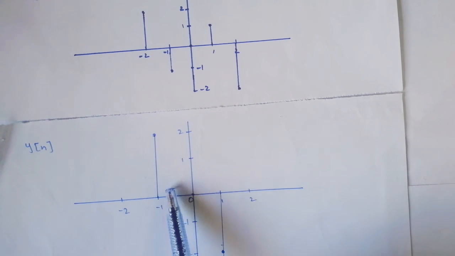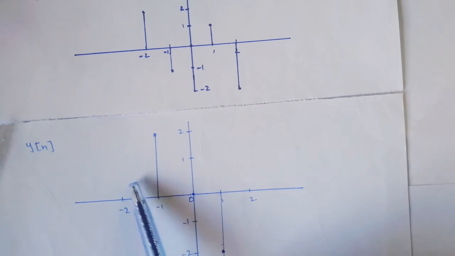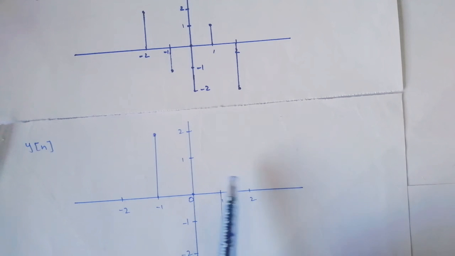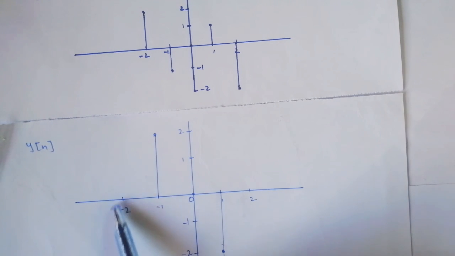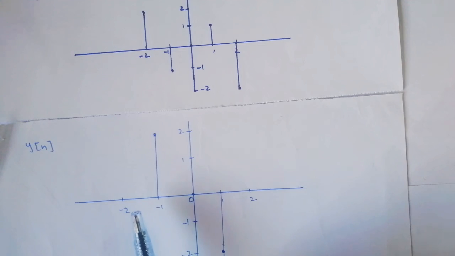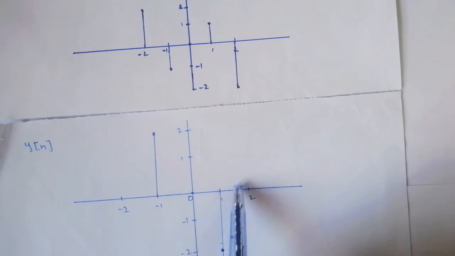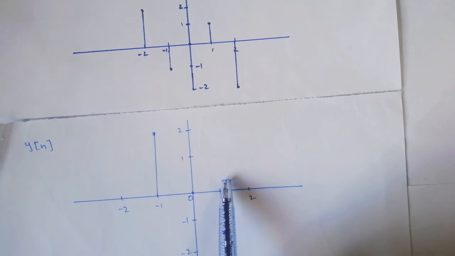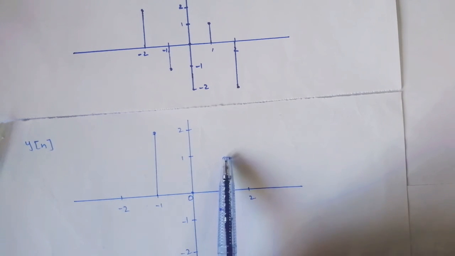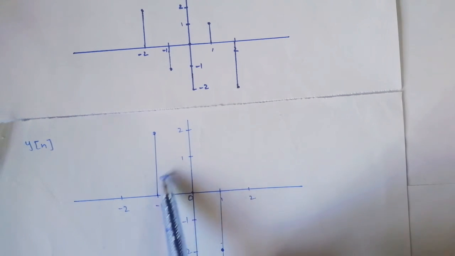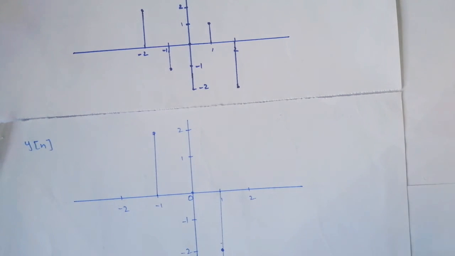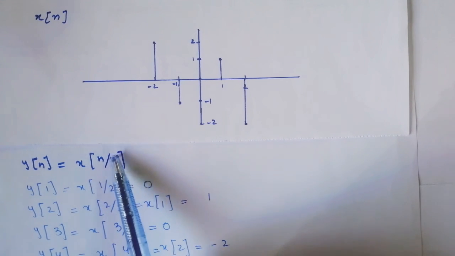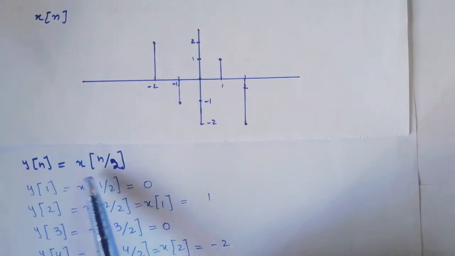You can see that there are no values at -2 and positive 2. Their values are terminated because when we multiply the index by 2, the value at -2 is gone. So this type of scaling, we call it compression, because it compressed our signal. When you multiply the index n by some number, you are actually doing compression. Okay, let's take another example of scaling. You can divide the index by a number in scaling too.